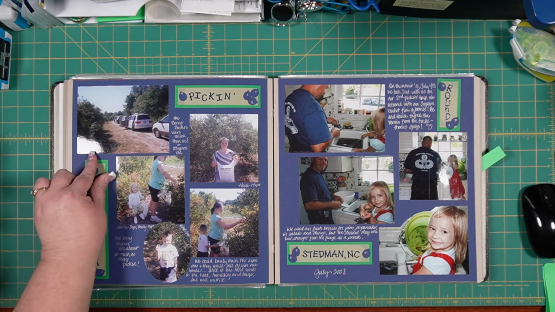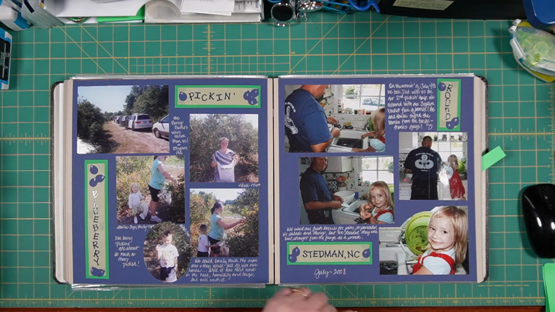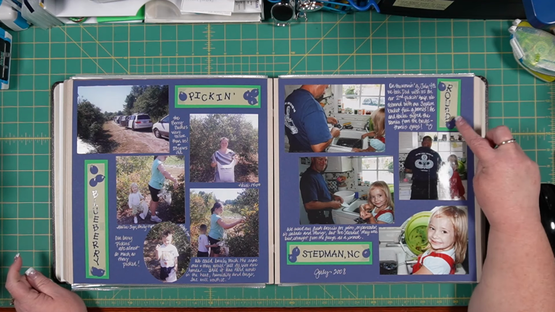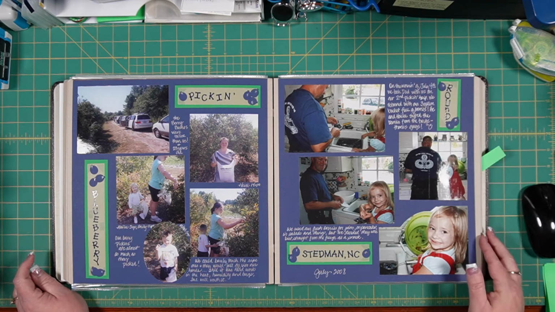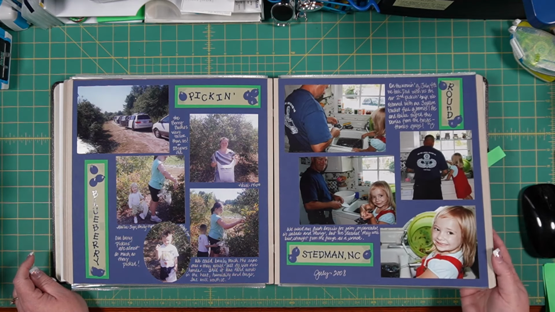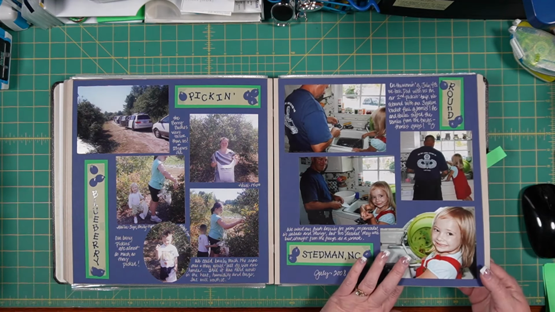And then I have just these cute little mats where we added some balloons. These are balloons that are upside down to represent the blueberries. And then I added just a little cross hatching on them to remind us of the berries that we were picking. Just kind of fun.